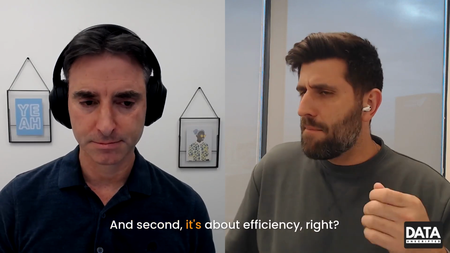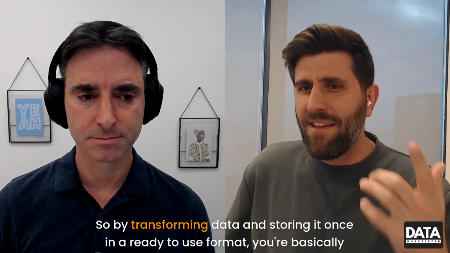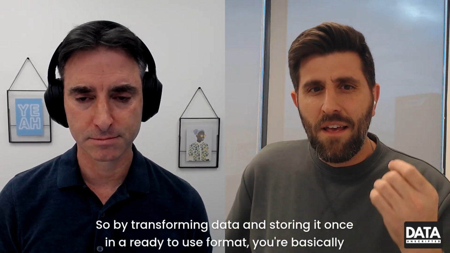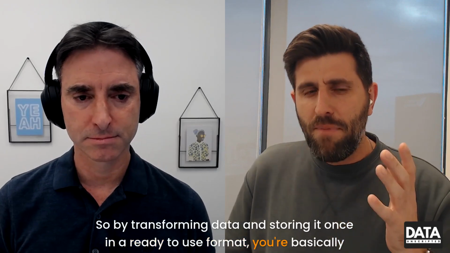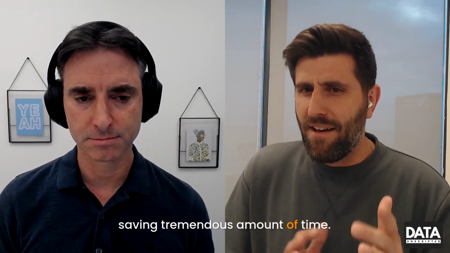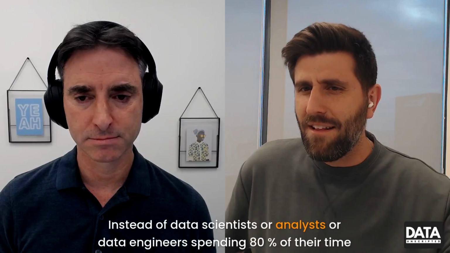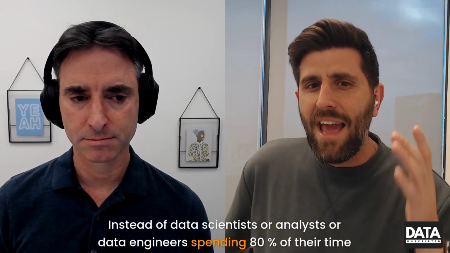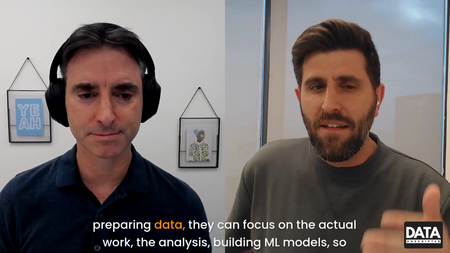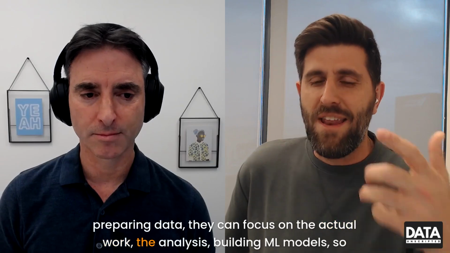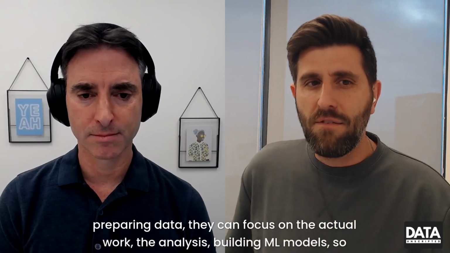And second, it's about efficiency, right? By transforming data and storing it once in a ready to use format, you're saving a tremendous amount of time. Instead of data scientists, analysts or data engineers spending 80% of their time preparing data, they can focus on the actual work, the analysis, building ML models, and so on and so forth.